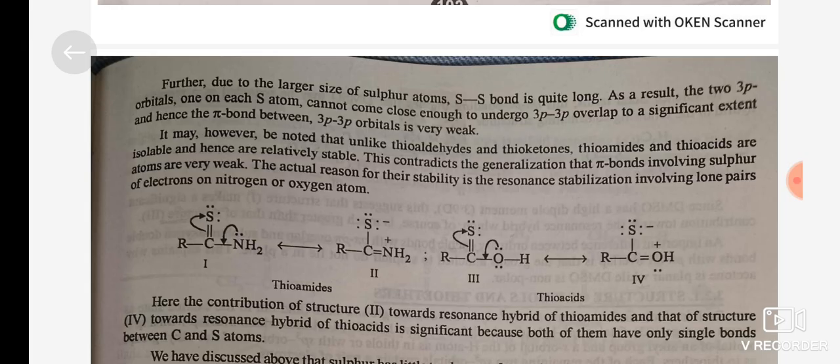This contradicts the generalization that pi bonds involving sulfur atoms are very weak. The actual reason for their stability is the resonance stabilization involving the lone pair of electrons on the nitrogen or oxygen atom. Here, the contribution of structure 2 toward the resonance hybrid of thioamide and that of structure 4 toward the resonance hybrid of thioacid is significant because both of them have only a single bond between the C and S atoms.